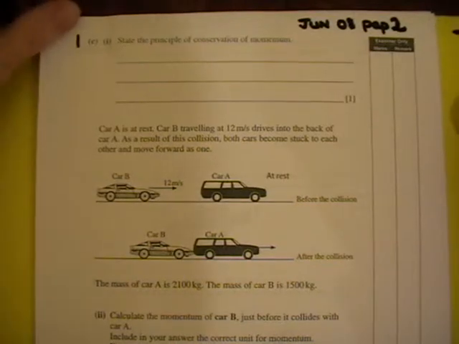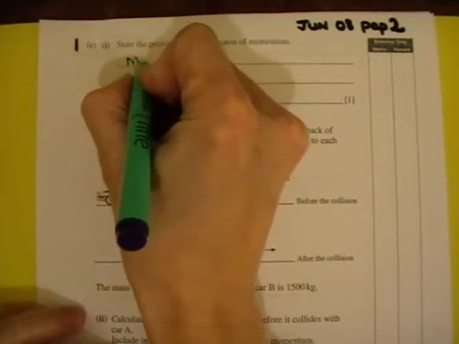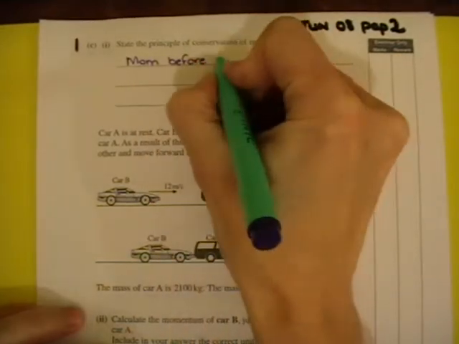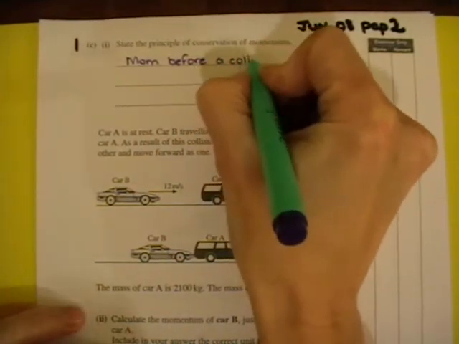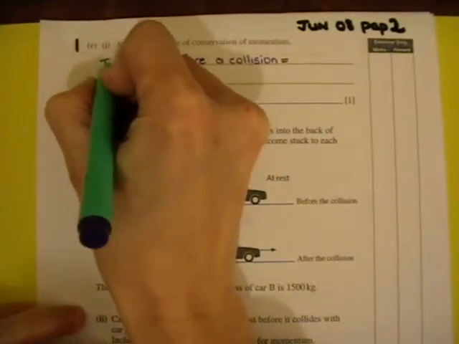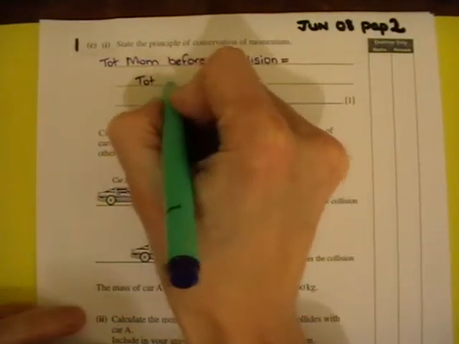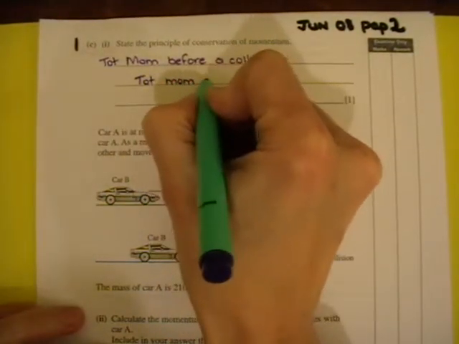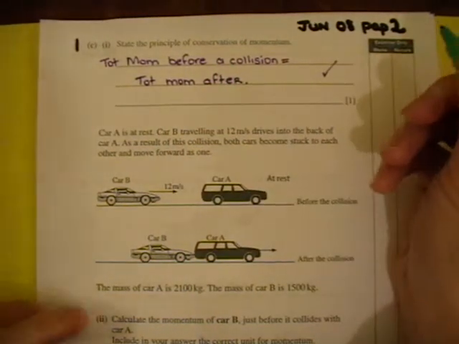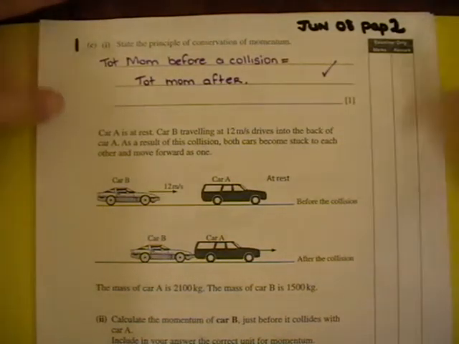Question 1, state the principle of conservation of momentum. And all you need to put in here is that the total momentum before the collision, I'm going to write total here, is equal to the total momentum after. And that will get you your mark. You can even just write momentum before equals momentum after, and you'll still be awarded your mark there.